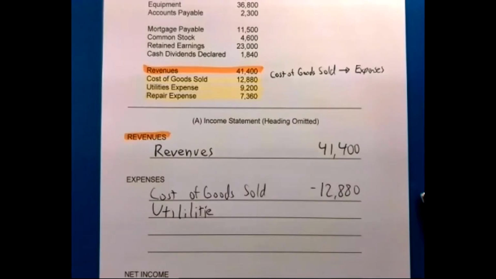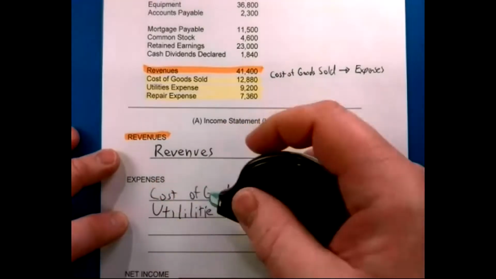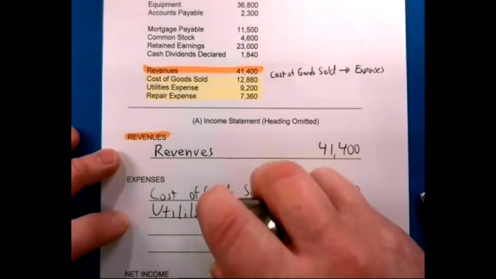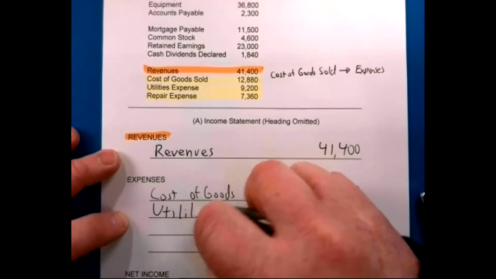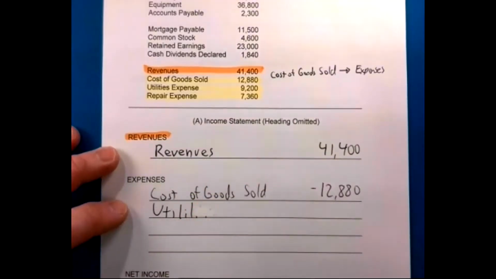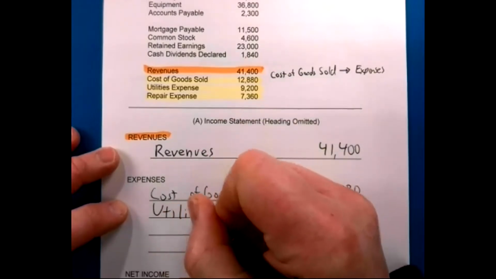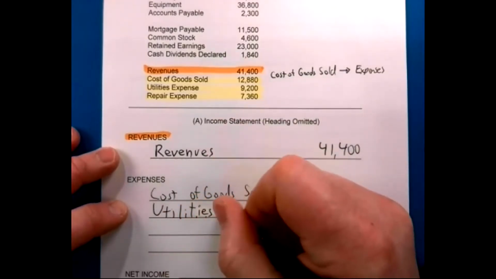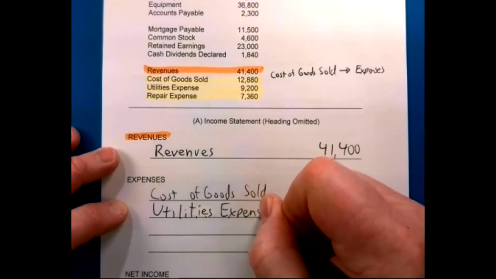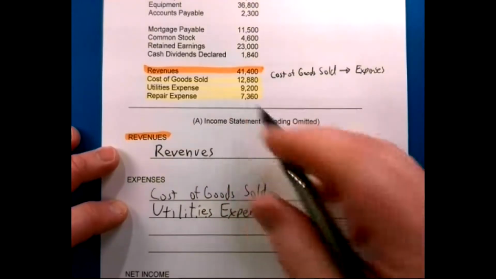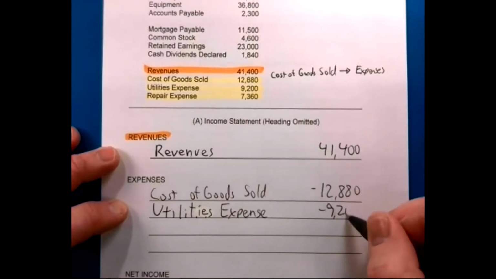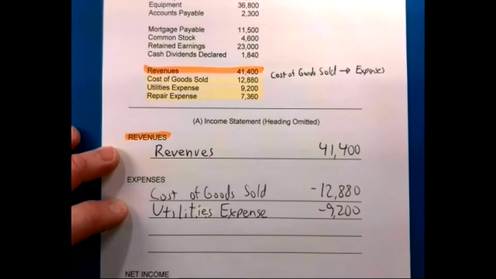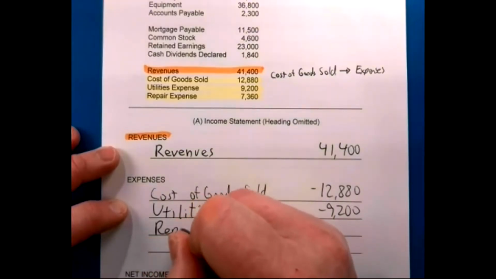Let's go ahead. Utility expense, 9,200. Repair expense.